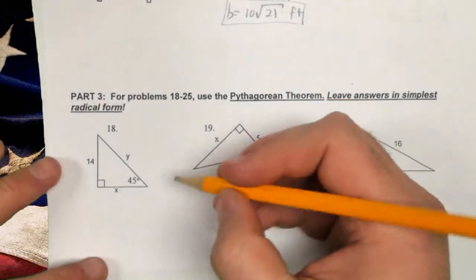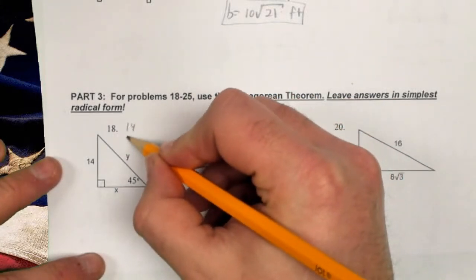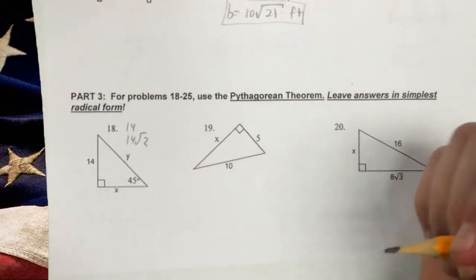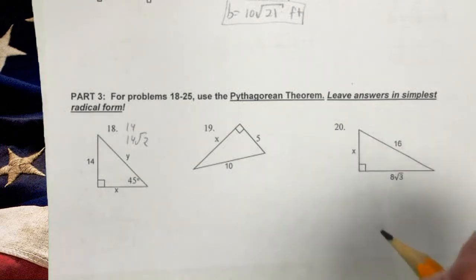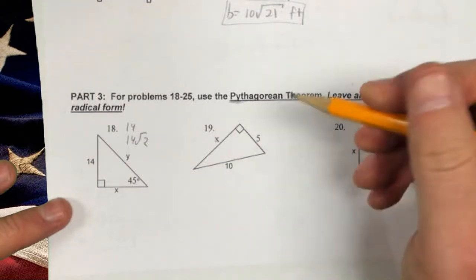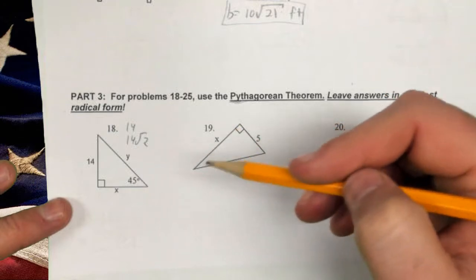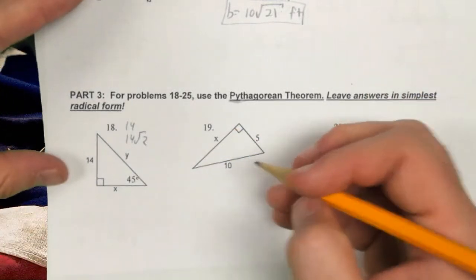Like, for example, I can look at this thing and tell you that x is going to be 14 and that y is going to be 14 square root 2 before I even have to do any math. We haven't covered any of those methods, but just in case any of our students use them or know them, we want to make sure that we are practicing the Pythagorean theorem here, and that's what we're grading you on right now. So if you can do any of those special right triangles or trigonometry or any of that stuff, just hold off on it for now. We're going to be using Pythagorean theorem.